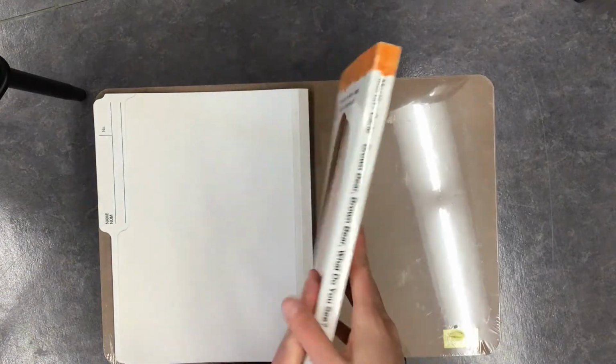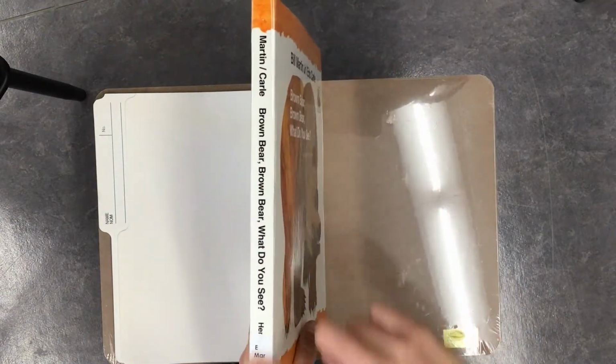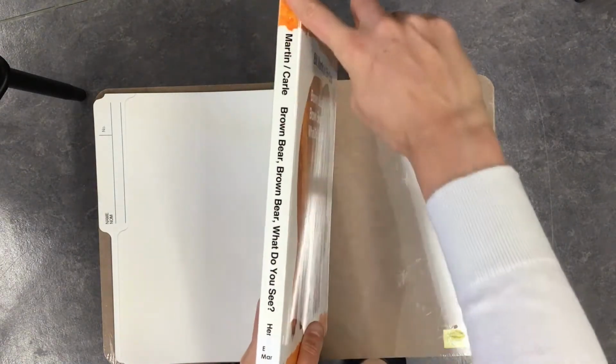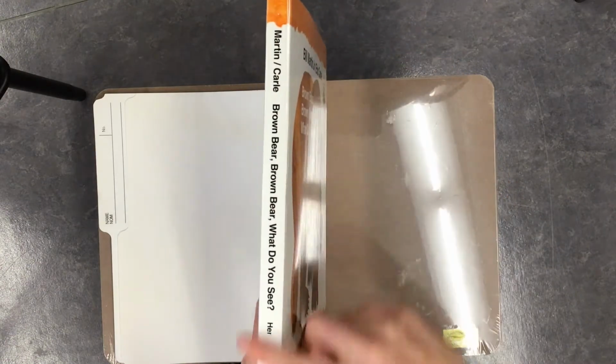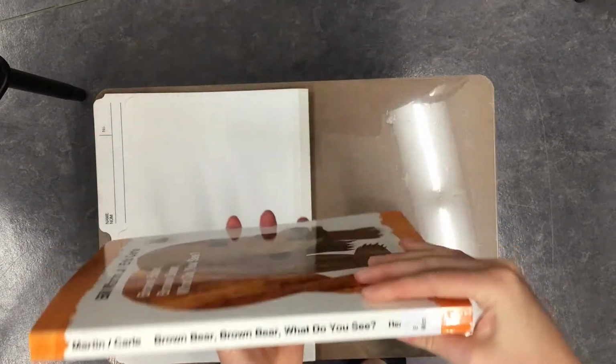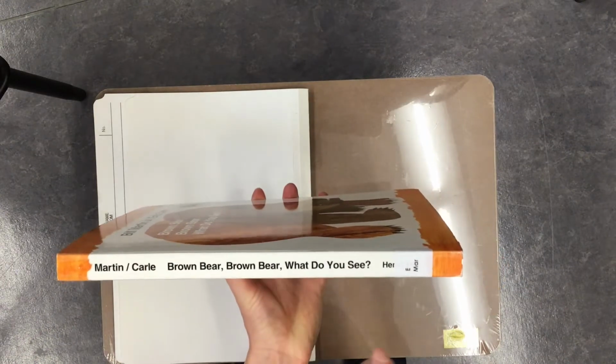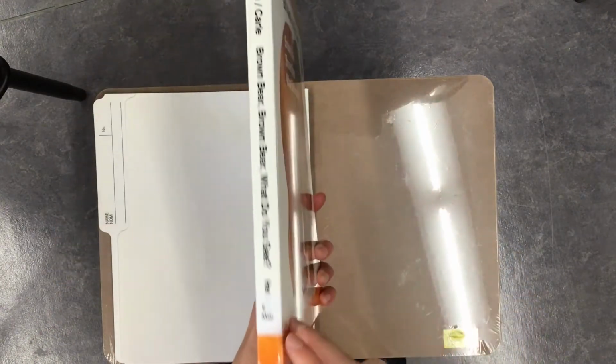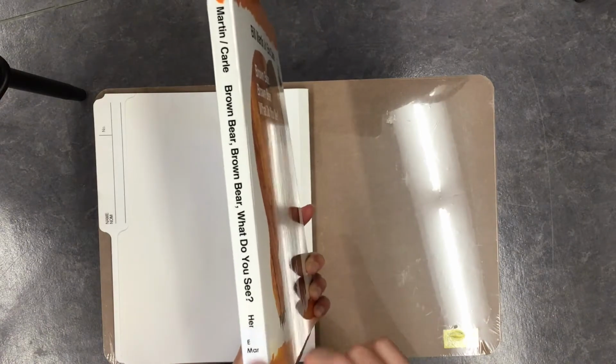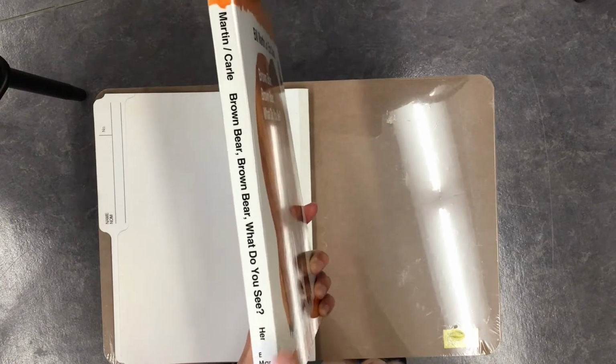If I turn the book, you can see the spine. Think about your backbone. This is the backbone of the book. On the spine, we can also find the title and a shorter version of the author and illustrator's names. The spine of the book will often have a code so that it's easier to find in a library.